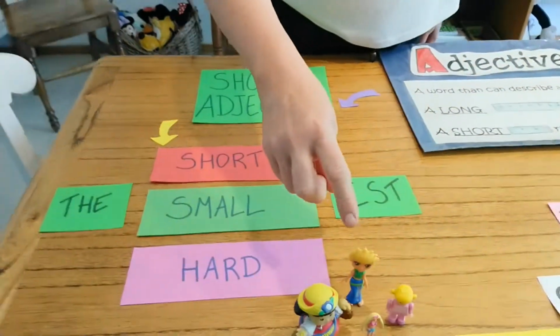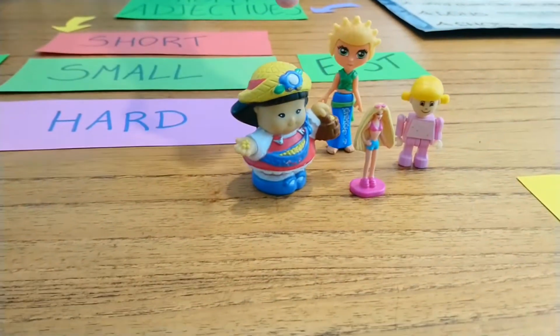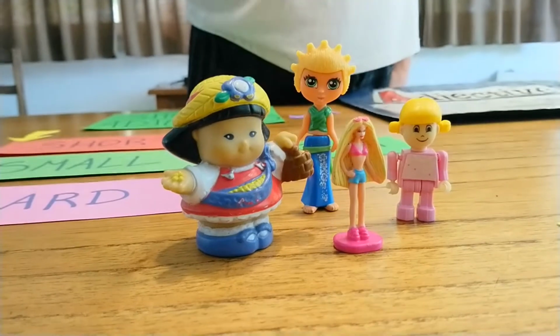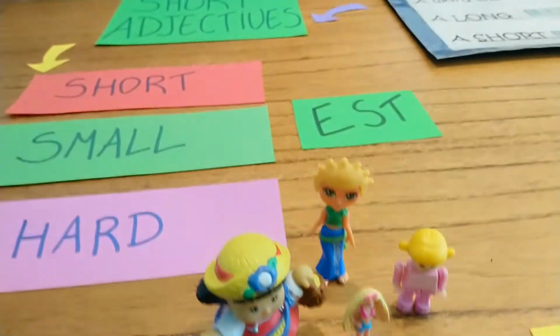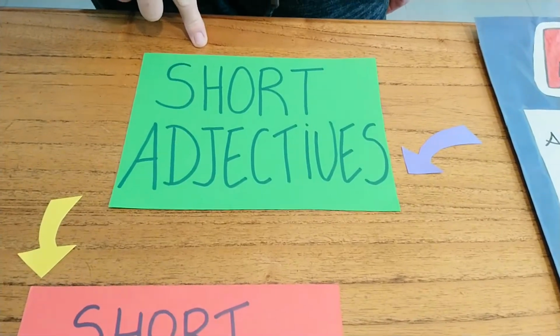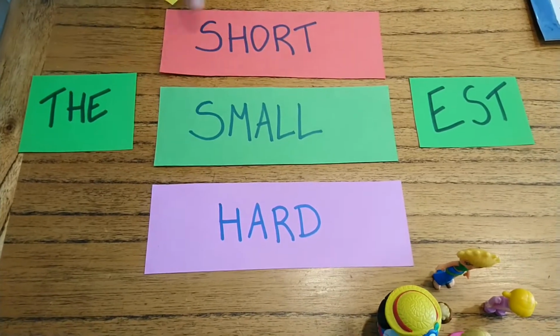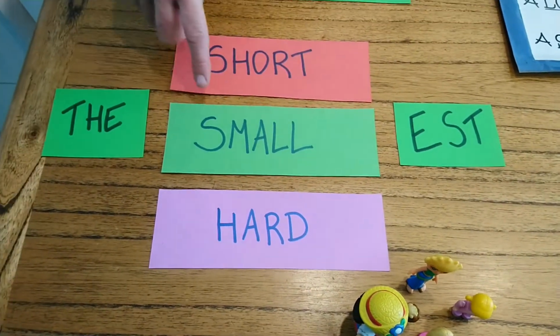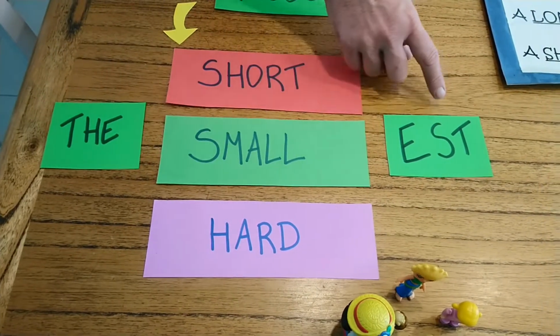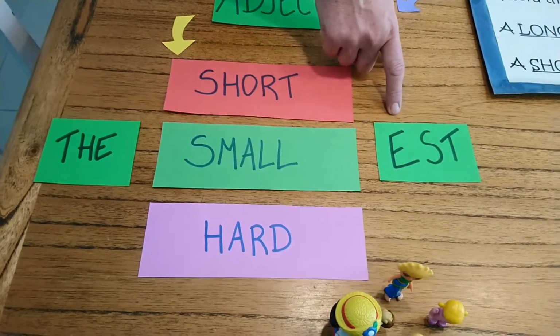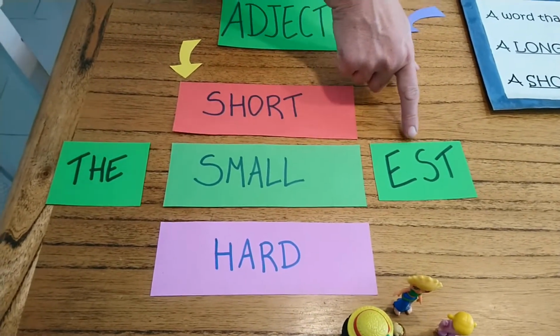Now, let's work with superlatives. You use superlatives when you want to stand out one among a group. One person, one thing, one item among many others. Okay? Have a look over here. With short adjectives, when you use the superlative, you have to say the shortest, the smallest, and the hardest. So you have to say the adjective, and this time you have to include est.